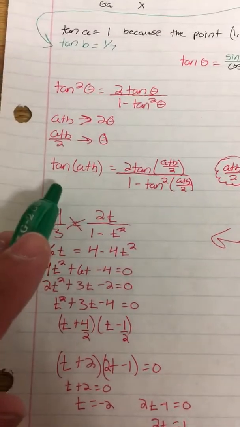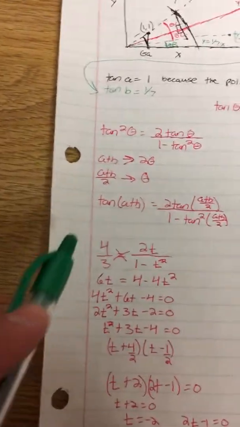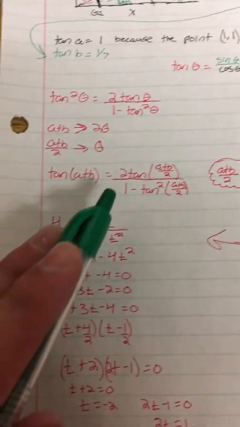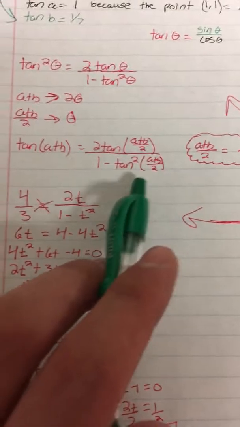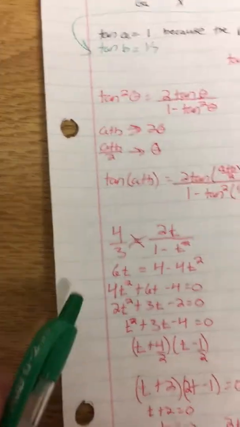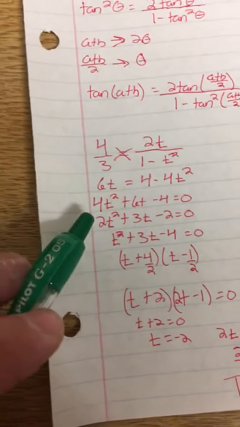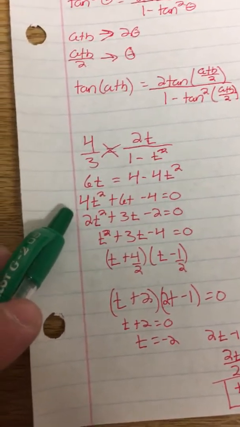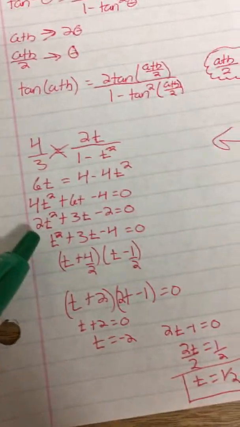So we're going to come down here. Tangent of A plus B equals 4/3 as defined right here. So you're going to get 4/3 equals 2t over 1 minus t squared. And then you're just going to cross multiply since it's a fraction over a fraction. So 6t equals 4 minus 4t squared. Come down, 4t squared plus 6t minus 4. You pull out a GCF of 2. And then you're just going to factor it like a normal polynomial.